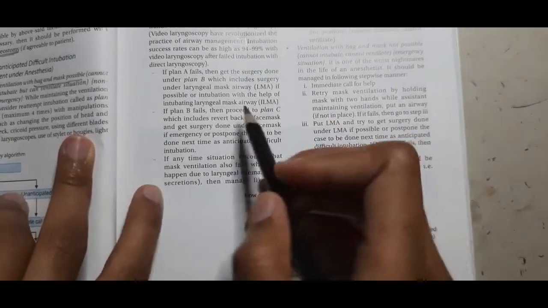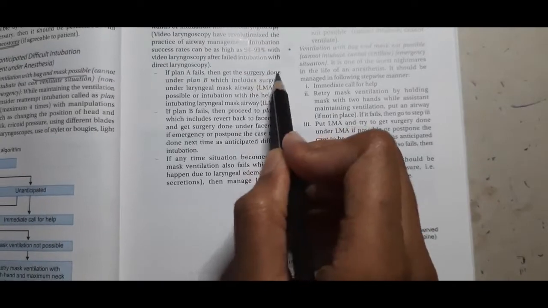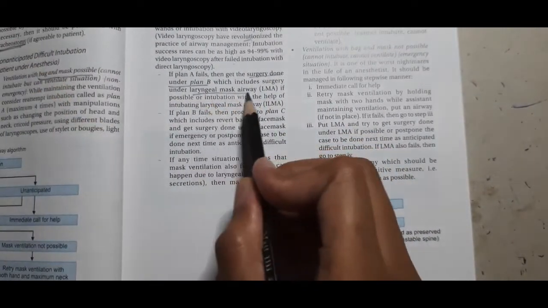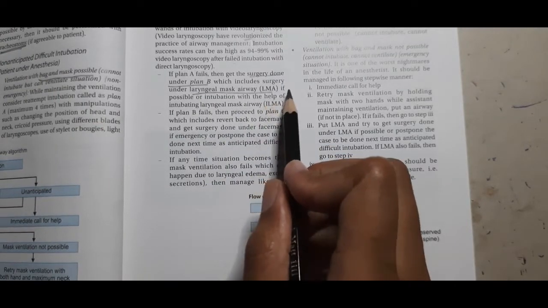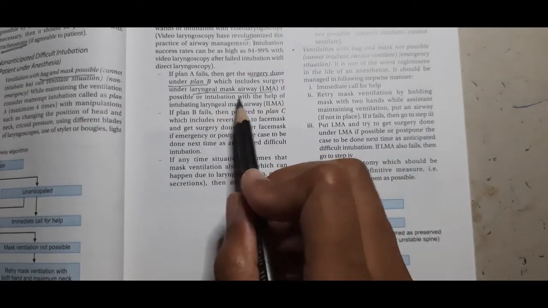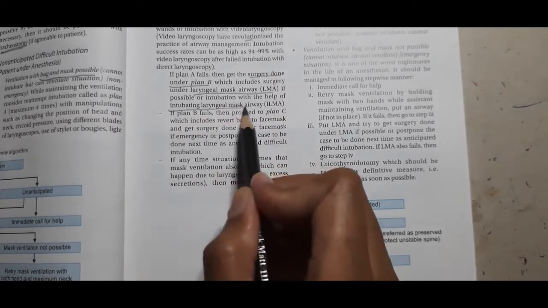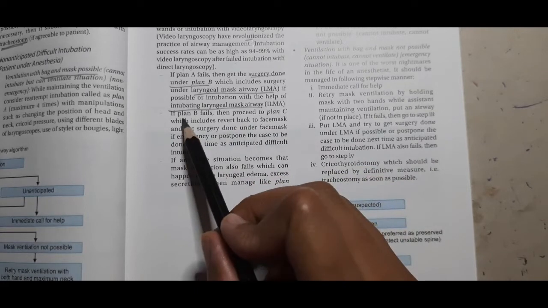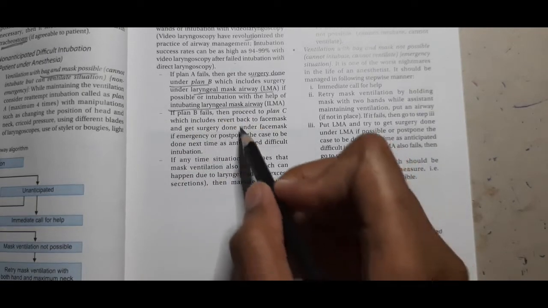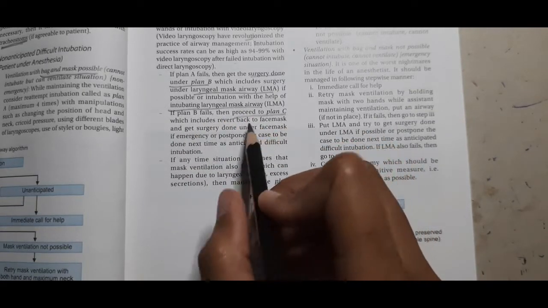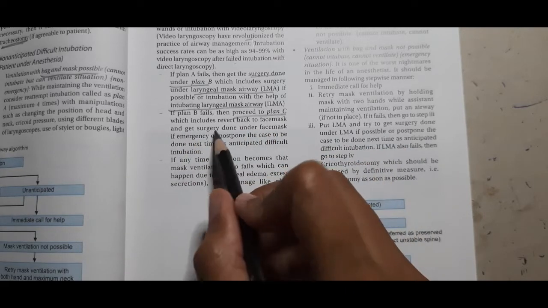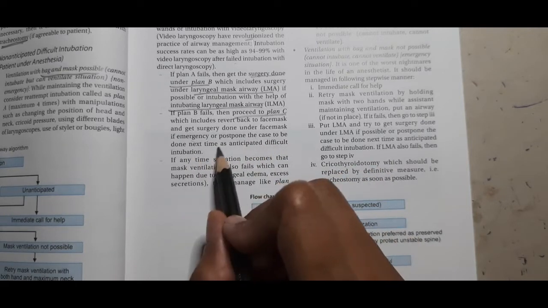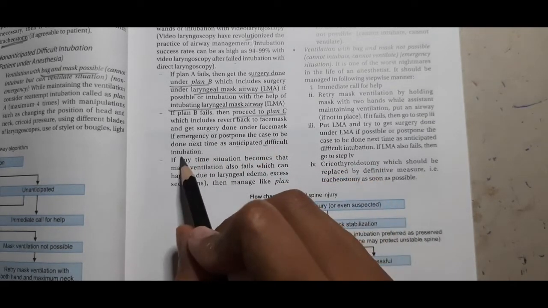If plan A fails, then surgery is done, which is under plan B. So this will include LMA if possible, or intubation with the help of an intubating laryngeal mask airway. If plan B also fails, then proceed to plan C, which is to revert back to face mask and get surgery done under face mask if emergency, or postpone the case to be done next time as an anticipated difficult intubation.